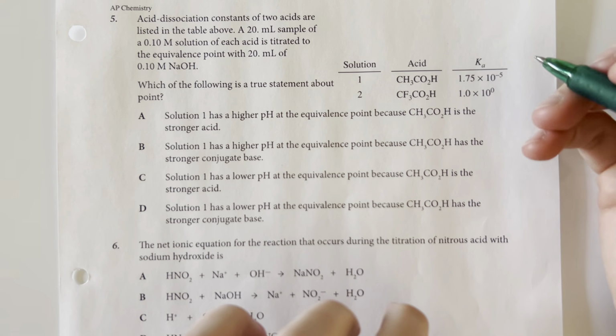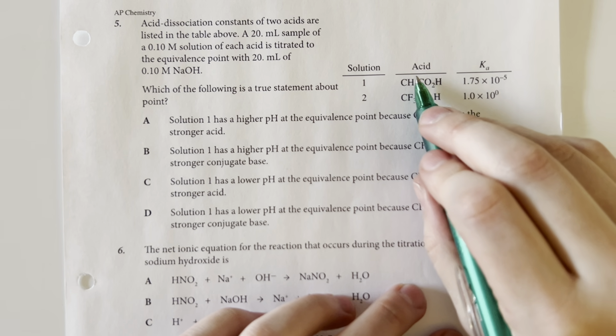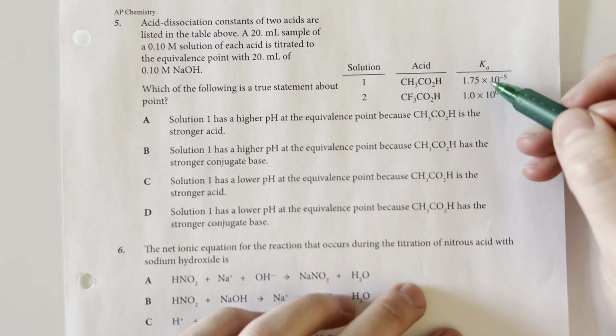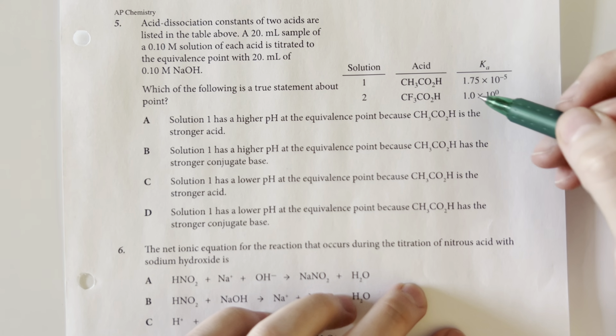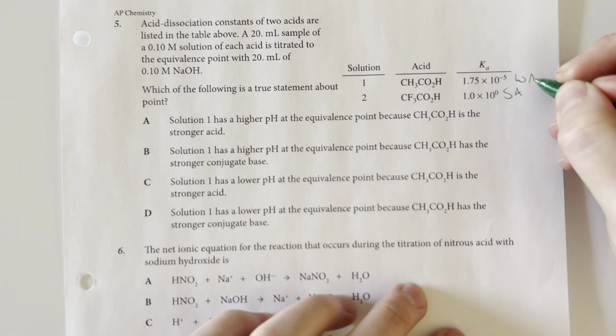So I'm going to look at the Kas of both of these acids, and I can see that the Ka of solution 1 is substantially lower than the Ka of solution 2, which does mean that this is the stronger acid and this is the weaker acid.